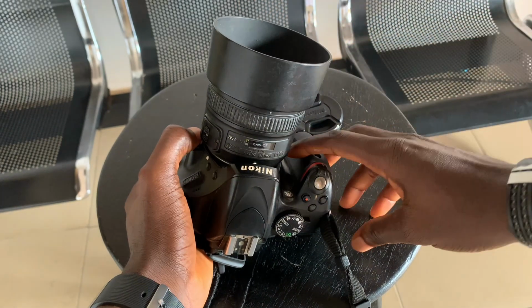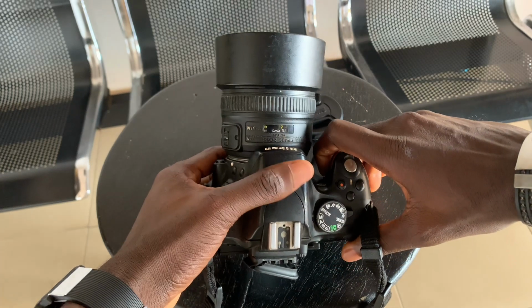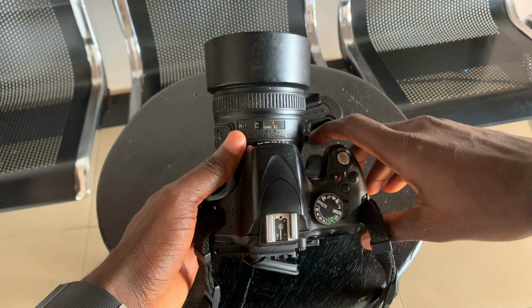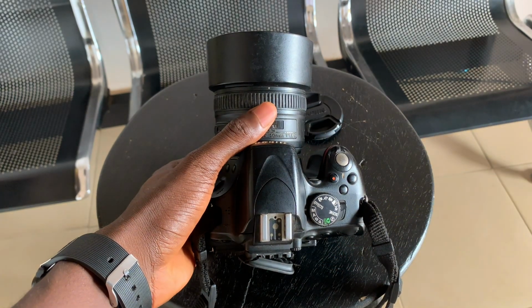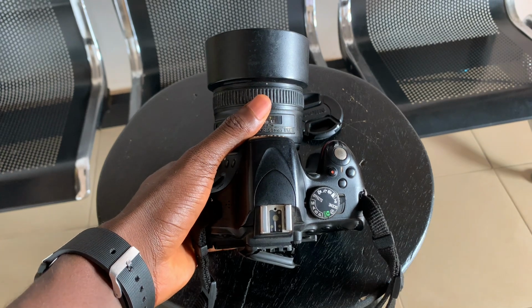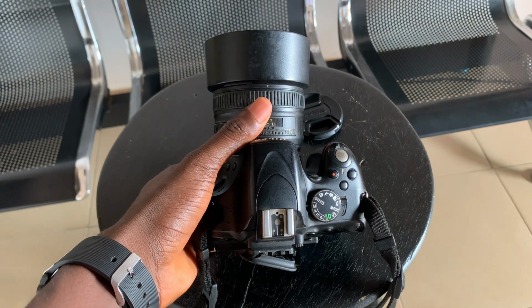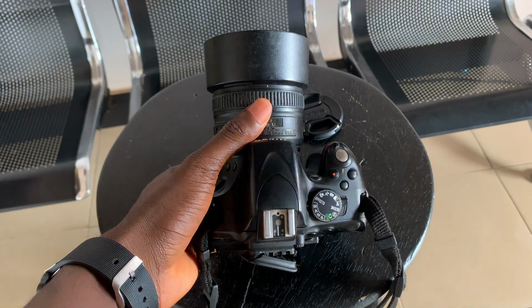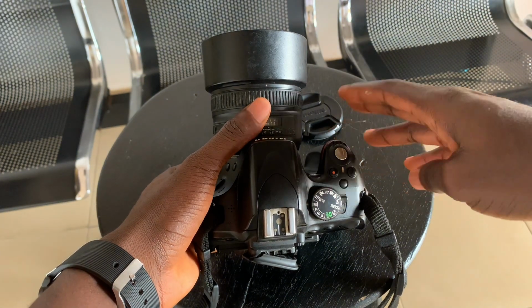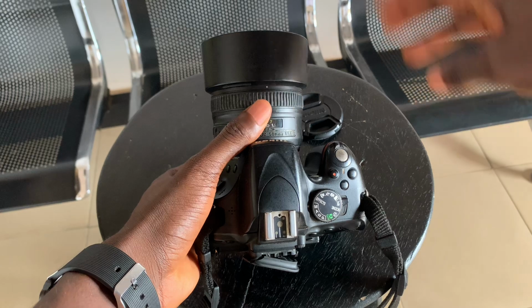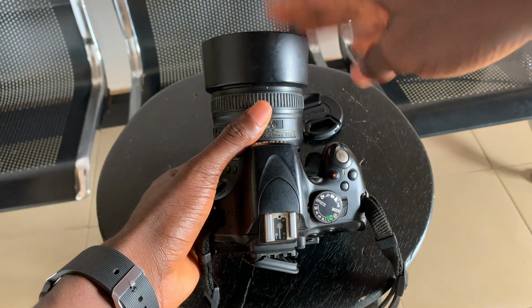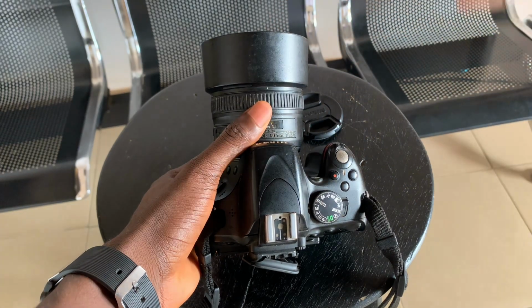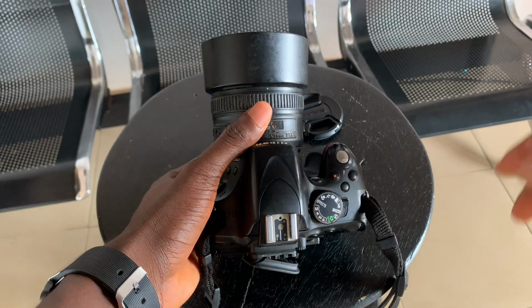Now what is the function of the lens? The lens enables the camera to see through. It's just like the human body. You cannot do without your eyes. You see with your eyes. Now the lens is known as the eyes of the camera. It is where you see through. Without this lens, this body of the camera is not complete. And without this body of the camera, the lens too is not complete. So they work hand in hand together.